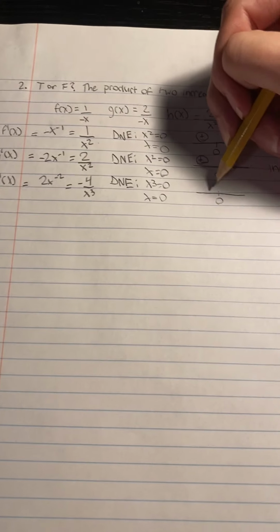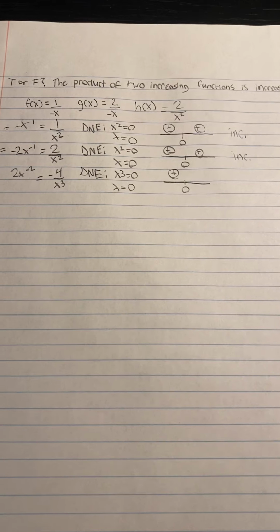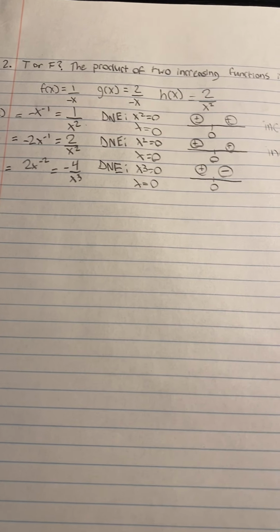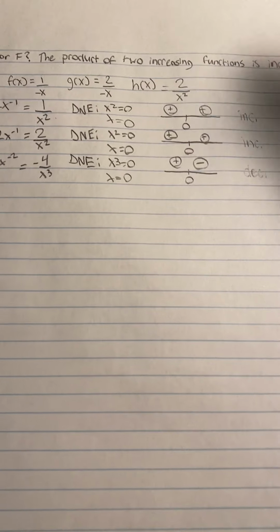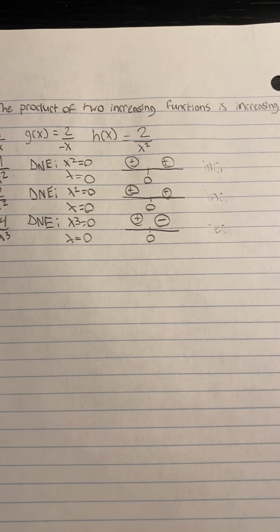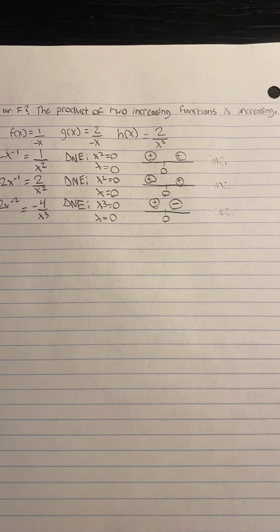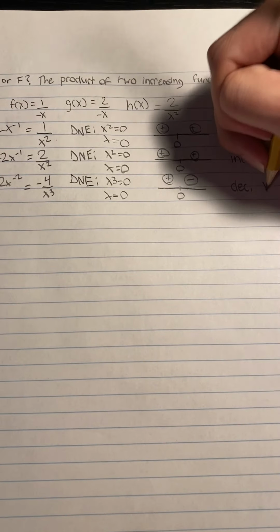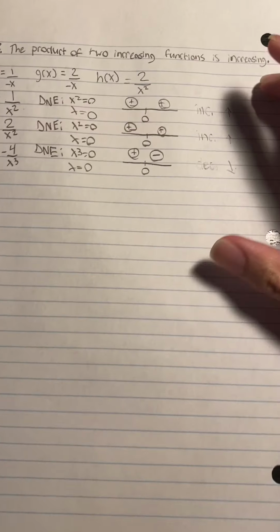Now, on the first half here, it would be positive. Plugging in -1 would give us a positive answer. But plugging in a positive 1, we would get a negative answer, showing that this is actually decreasing. So we have increasing, increasing, decreasing.